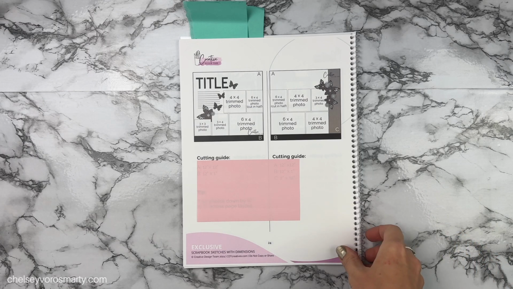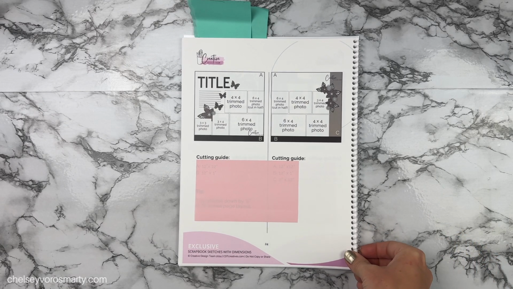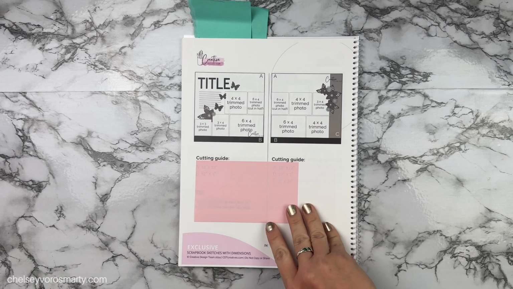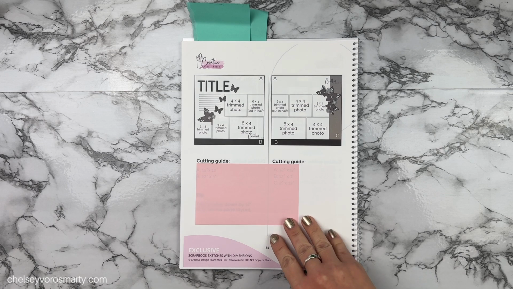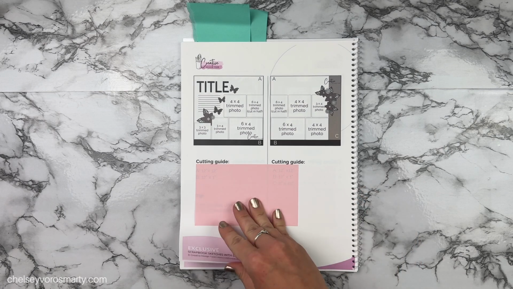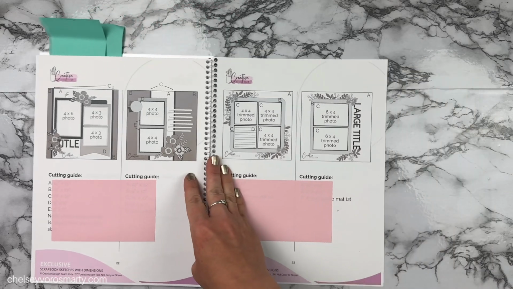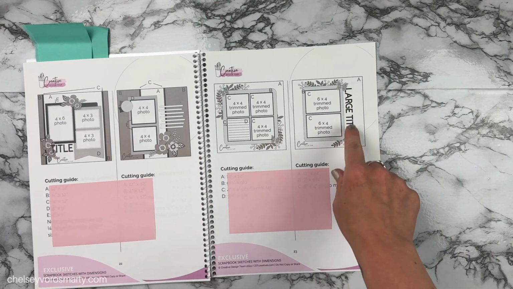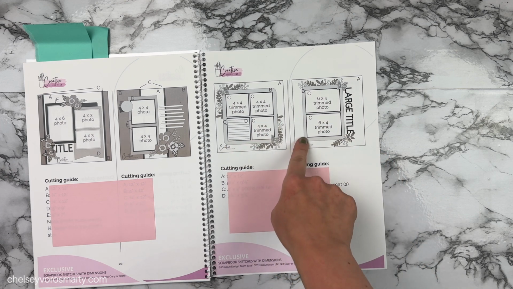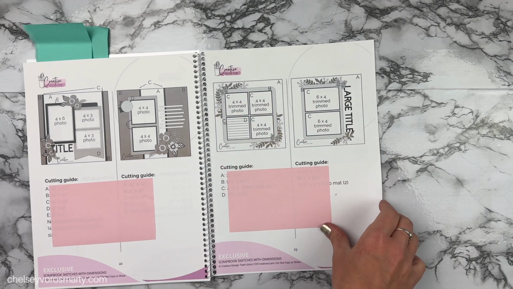Now, I don't always use a sketch, but I do find them helpful and they speed along the process. So I am using the Creative Design Team. This is the Volume 2 12x12 sketchbook, and I have a couple of options. So this one here, it was the one that originally caught my eye. I love that large title. I love how this is laid out with lots of room for embellishment.